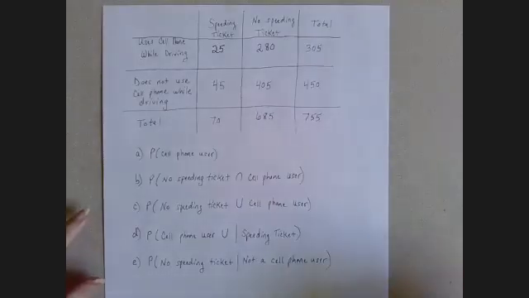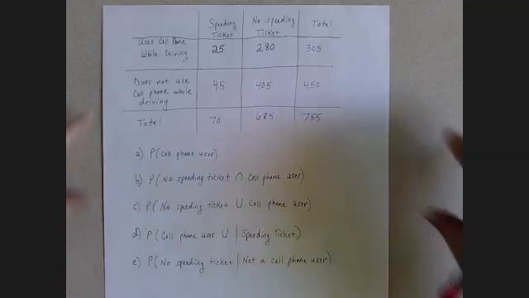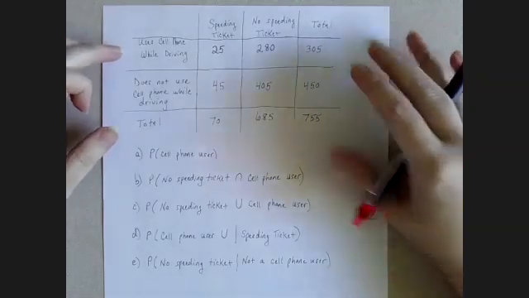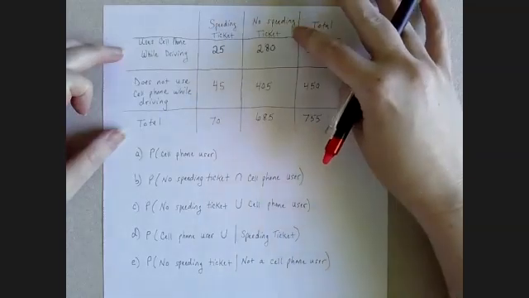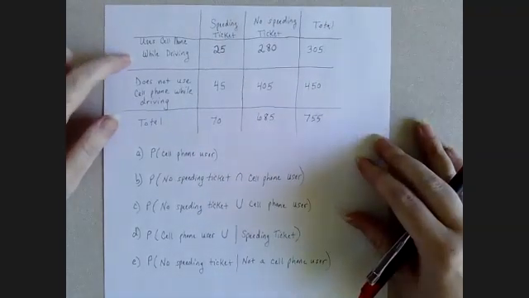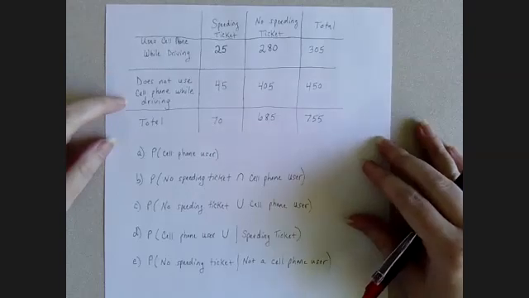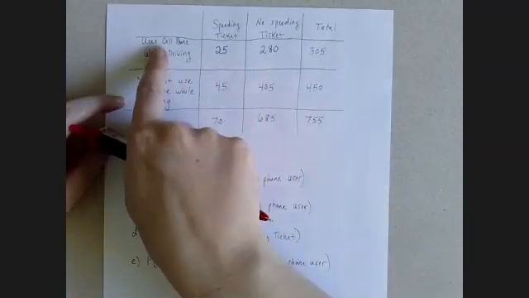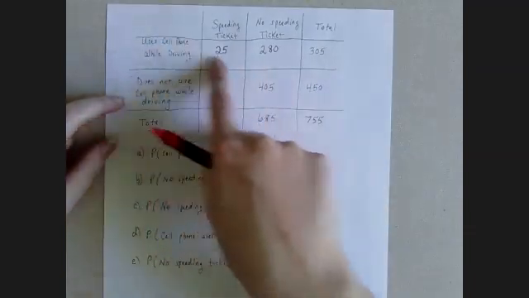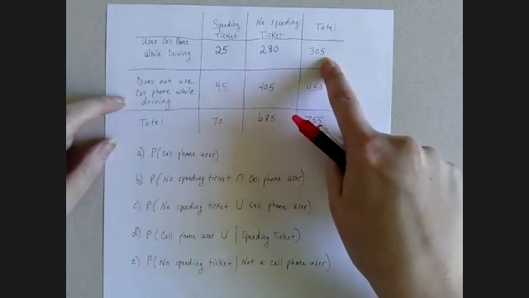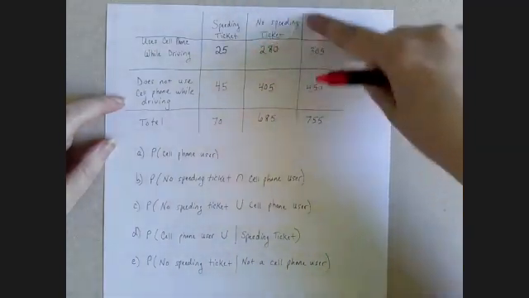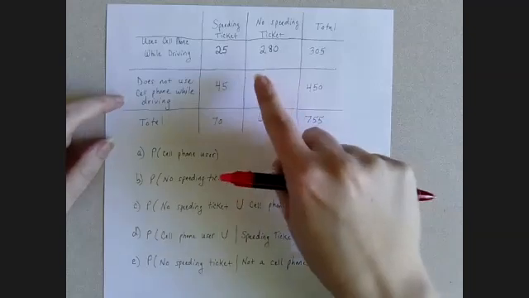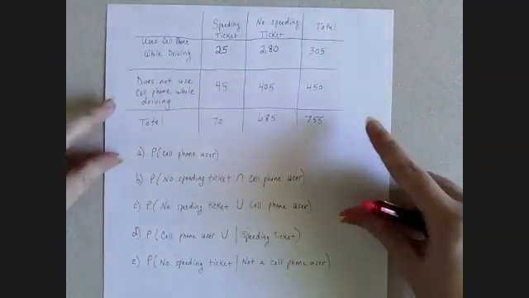Let's take a look at a conditional probability problem. So we've got a contingency table here that is talking about people who got speeding tickets and no speeding tickets, and people who use a cell phone while driving and people who do not use a cell phone while driving. So we can see that if we go across to totals here, all the people who use a cell phone while driving, our total is 305. And if I wanted to know all the people who got no speeding ticket, that's going to be 685. And then in each of these boxes up here, we've got different contingencies happening.